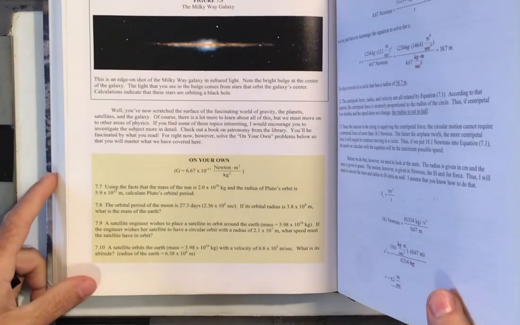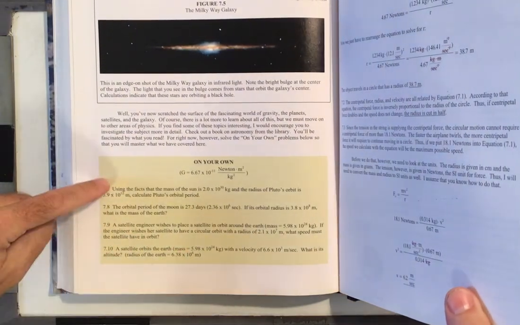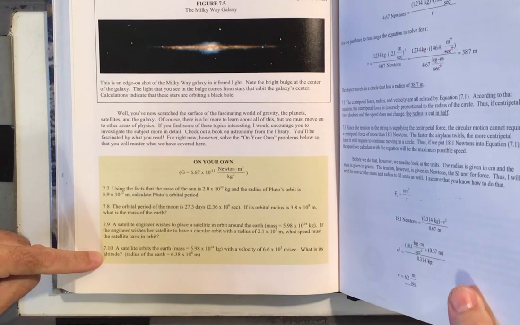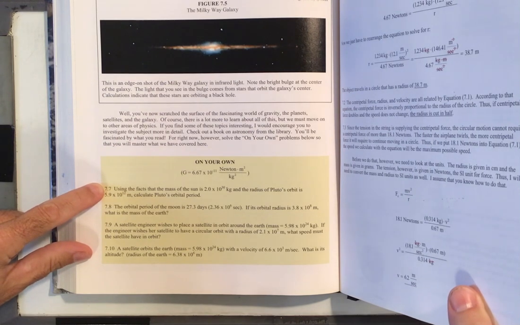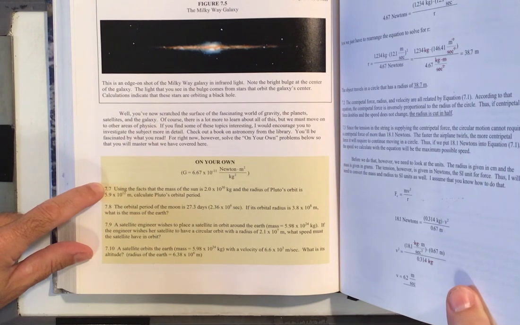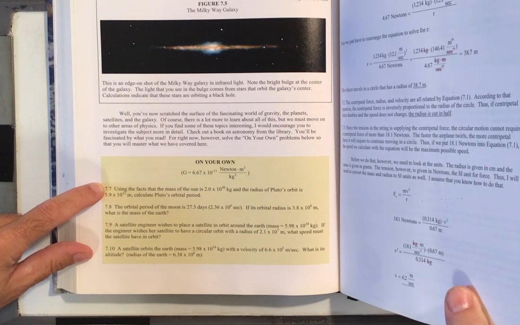Alright, for today's lecture you'll need to open to page 242, and all four of the problems that I'm going to work are right together here at the end of the chapter, page 242. So let's start with 7.7. It says, using the facts that the mass of the Sun is 2 times 10 to the 30th kilograms, and the radius of Pluto's orbit is 5.9 times 10 to the 12th meters, calculate Pluto's orbital period.